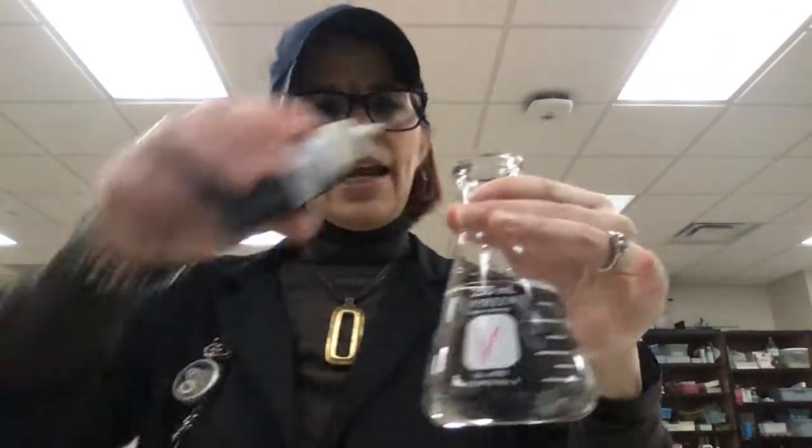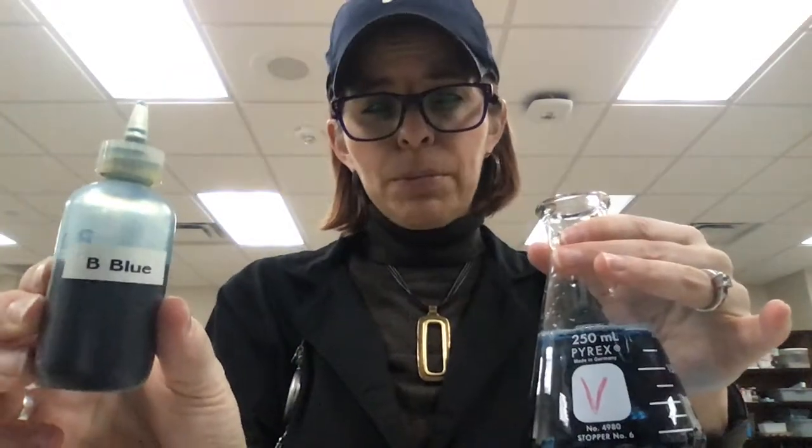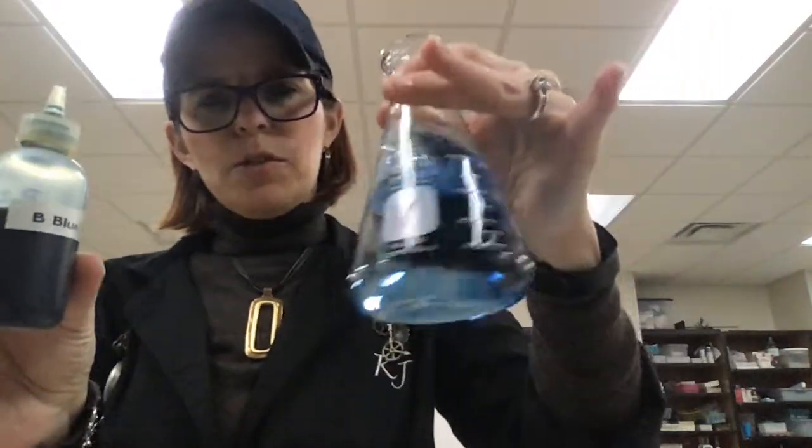So here I have some distilled water, and I'm going to add into it a chemical indicator that is called bromethymol blue. Bromethymol blue is blue in a neutral pH or in a basic pH. So this can be used as a pH indicator. And it turns yellow in an acid.